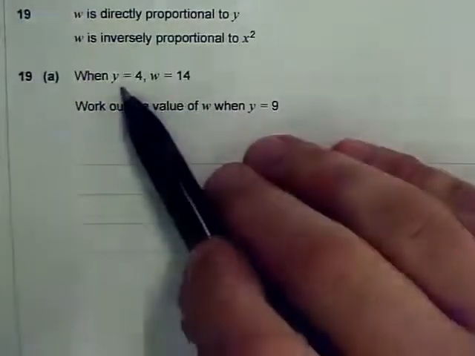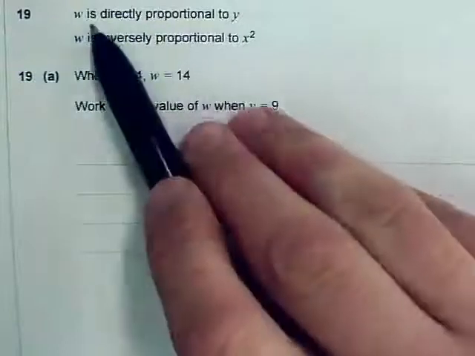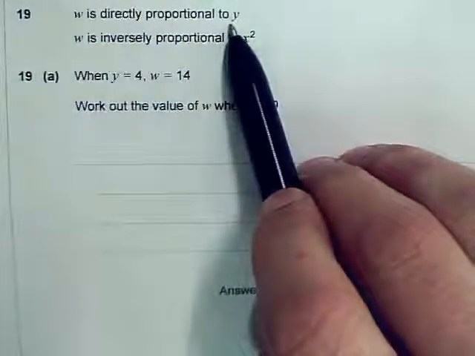So because it's talking about Y and W, we're going to be using this first statement here.